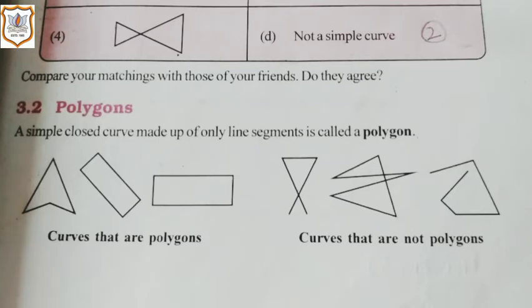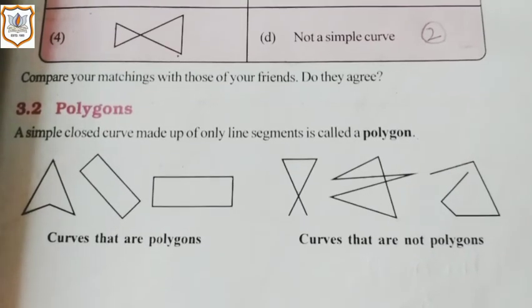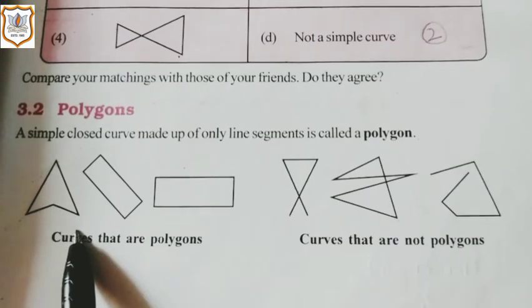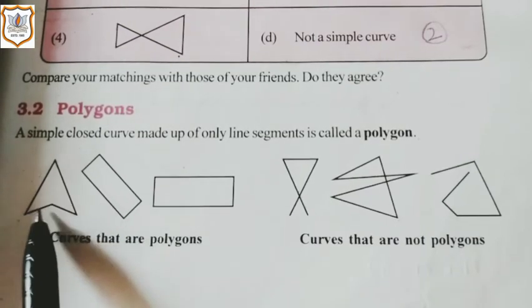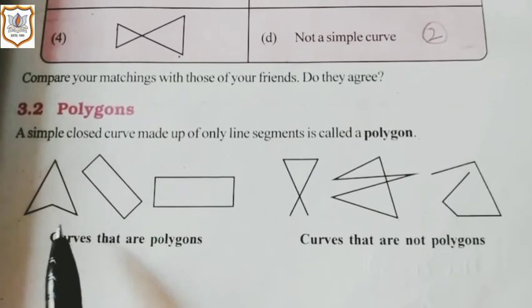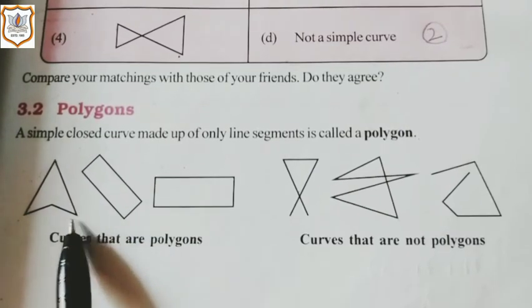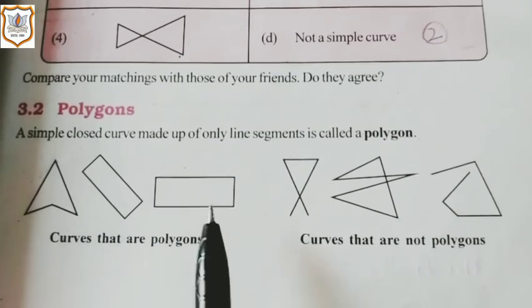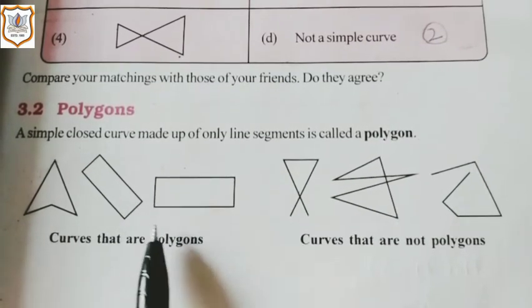Each straight line in a polygon is called its side. So how many sides are in this figure? 1, 2, 3, 4. 4 sides means 4 line segments means 4 sides. Same, 4 sides in these curves.